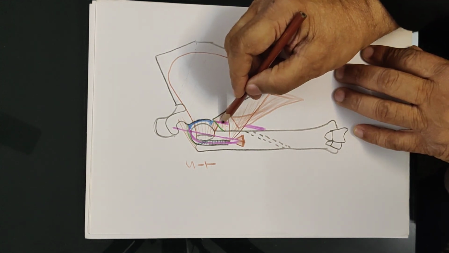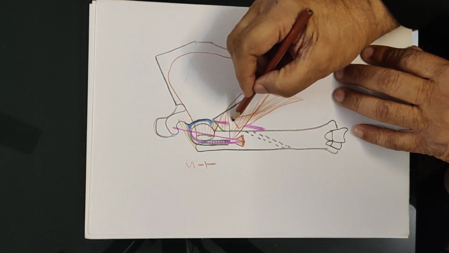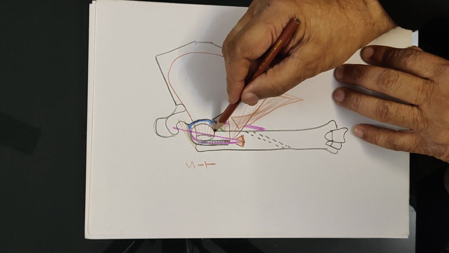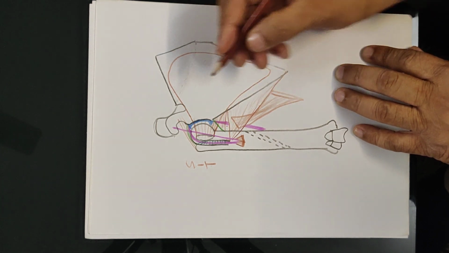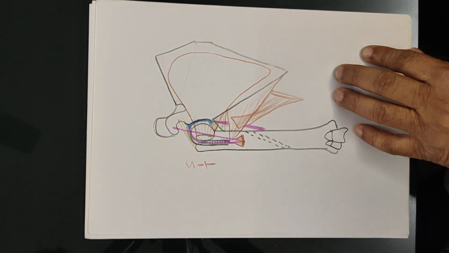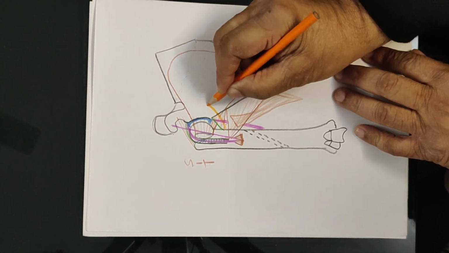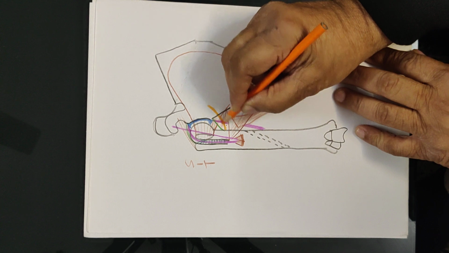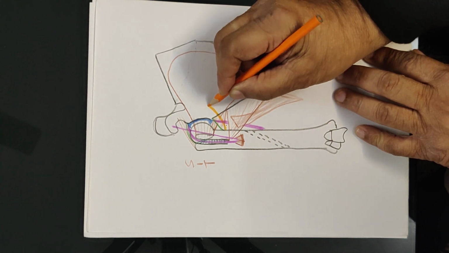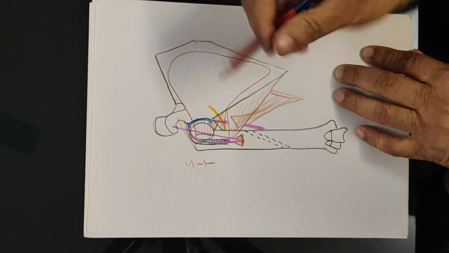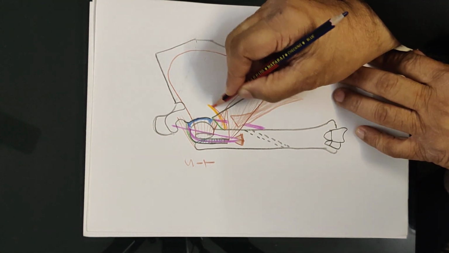The medial boundary is formed by the long head of triceps, the inferior boundary by the teres major, and the lateral boundary by the surgical neck of humerus. This quadrangular space passes the posterior circumflex humeral nerve and posterior circumflex humeral artery.